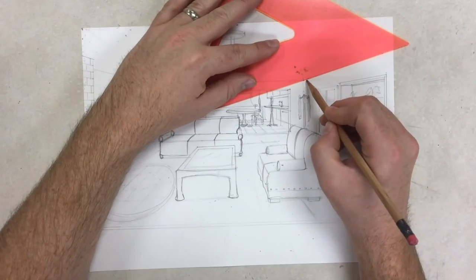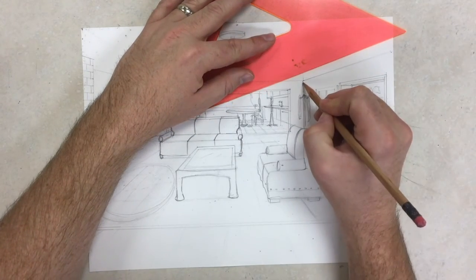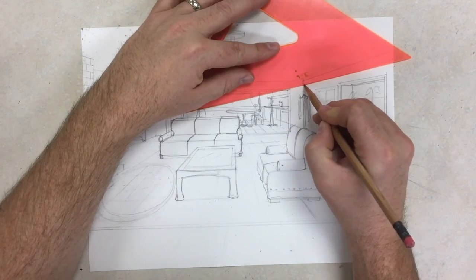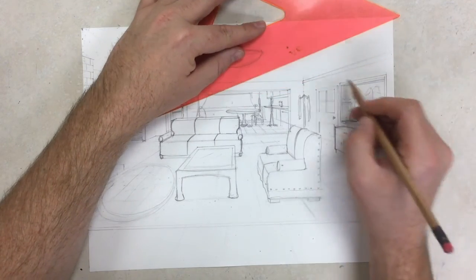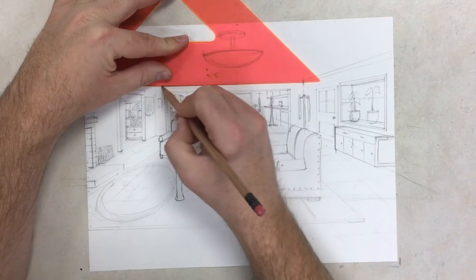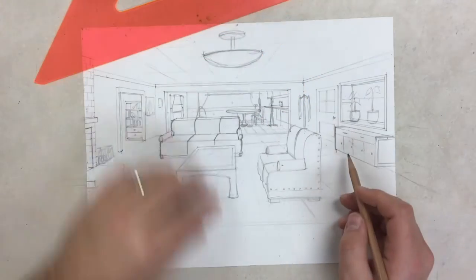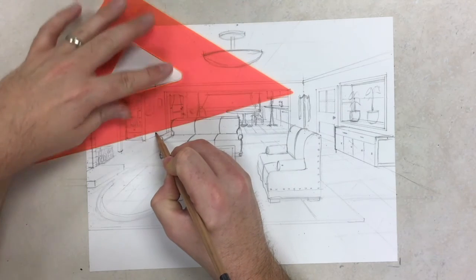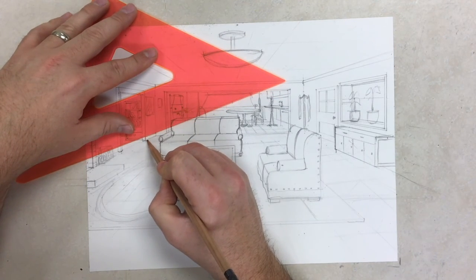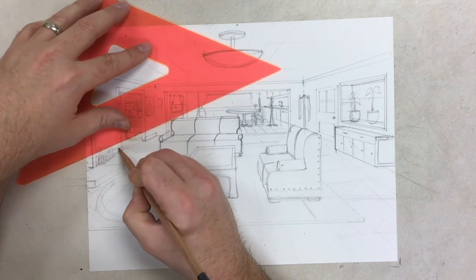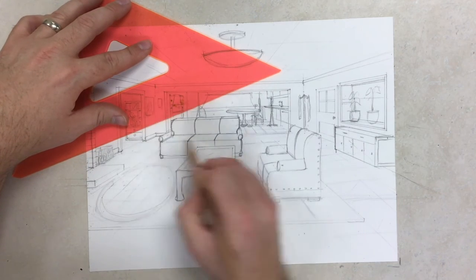And this drawing is basically getting concluded. Oh, now I'm adding baseboards around the room at the ceiling level and the floor level. Again, these are minor details that can really improve a drawing. I'm just doubling the lines to the vanishing point in key places to make it look like there's baseboards.